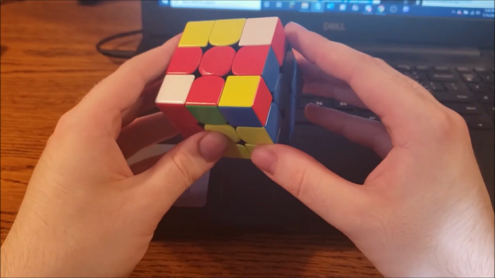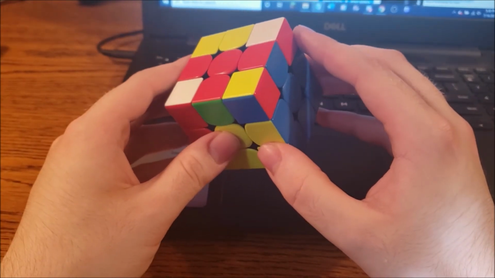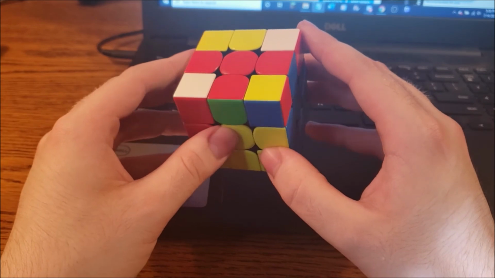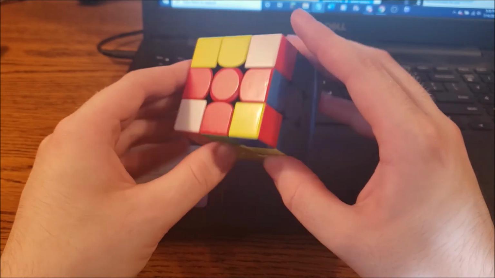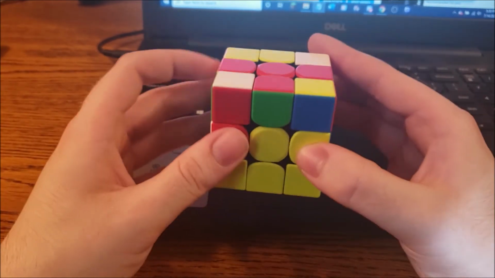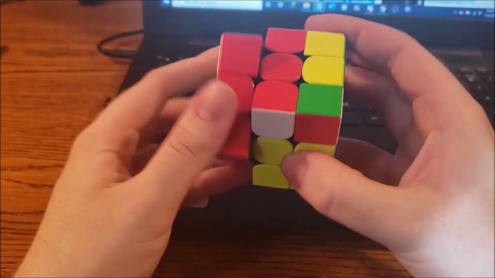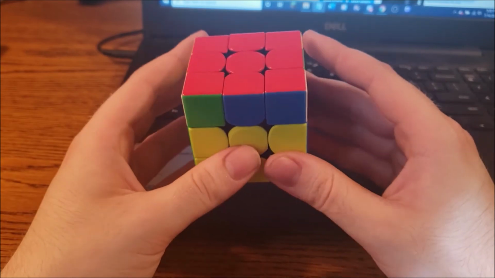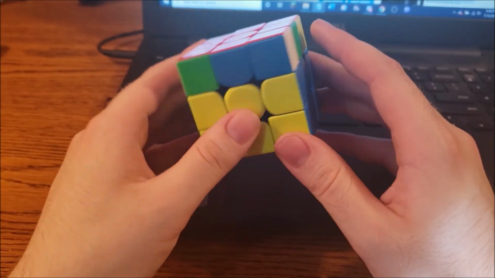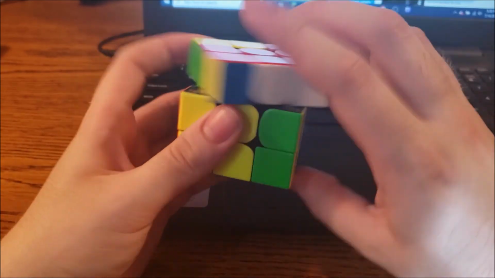So basically for this winner variation, you just have to insert the pair and then do a sune or an anti-sune. What I do for this is insert U prime and then do lefty sune, so I can keep it all left-handed instead of switching between right-handed and left-handed. And then I have a Y perm.